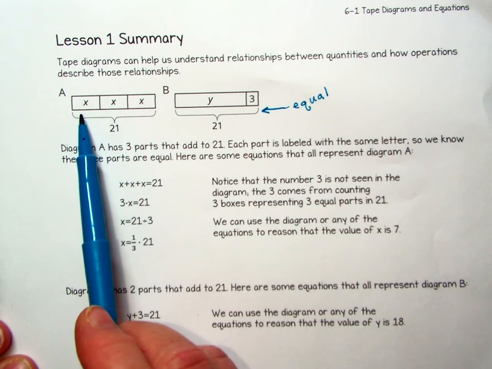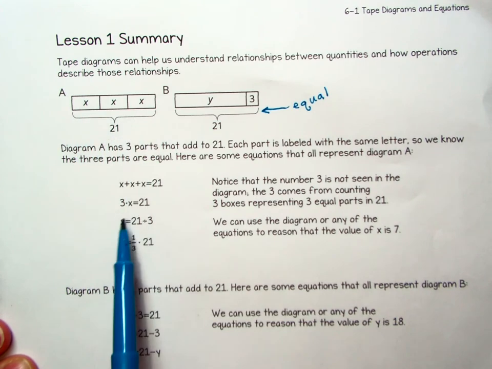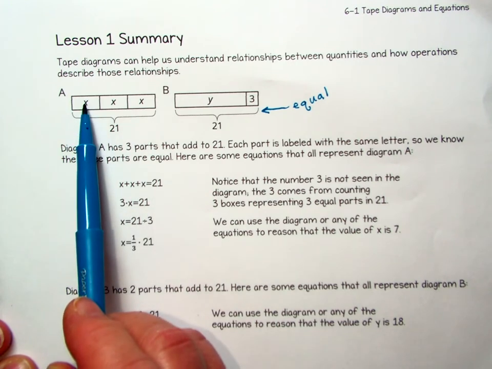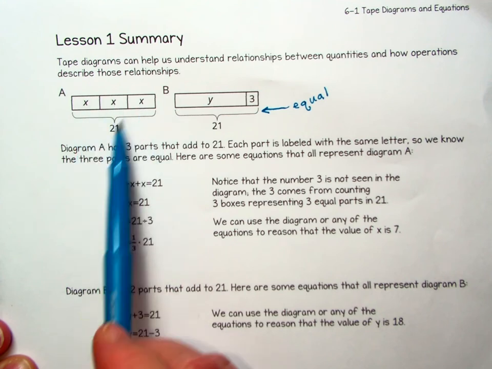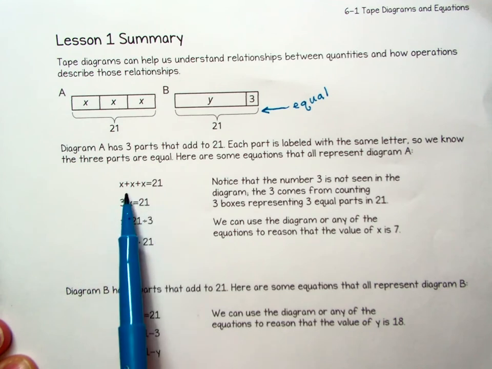For example, this shows three groups of x are equal to 21. So that could be 3 times x equals 21. But we could also look at it as 3 x's combined, x plus x plus x equals 21. So it could represent this equation as well.